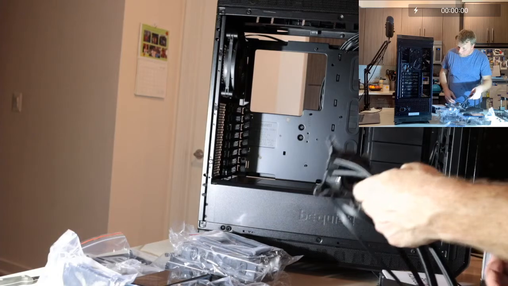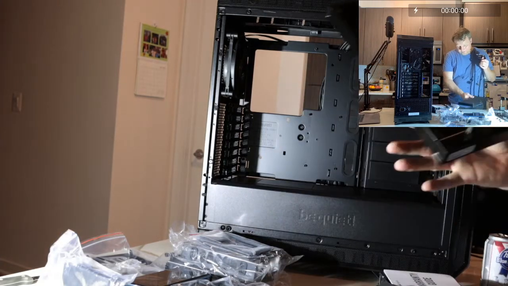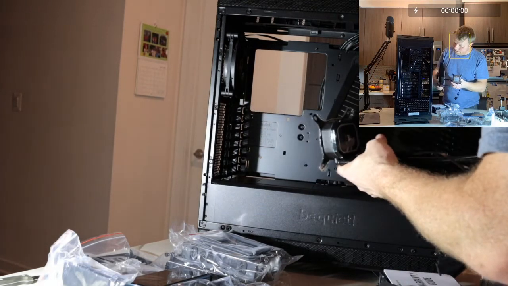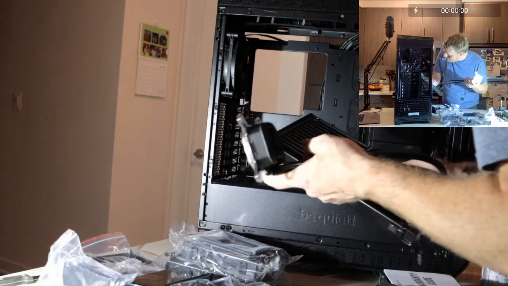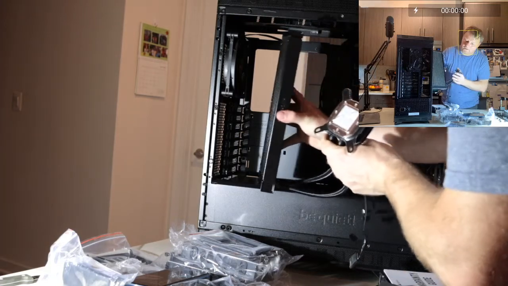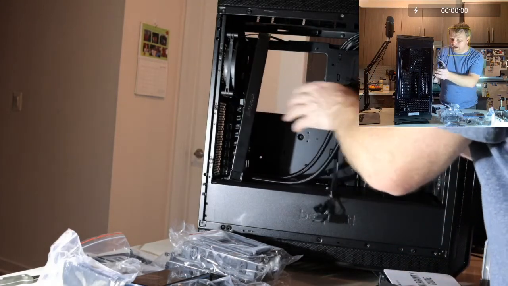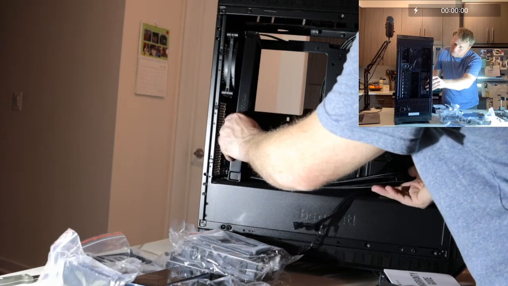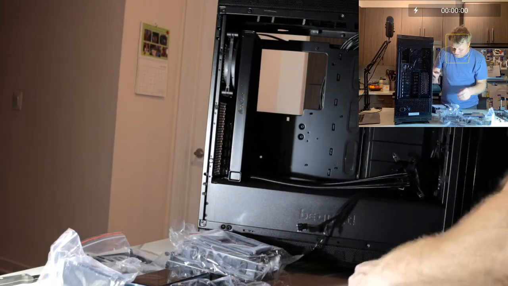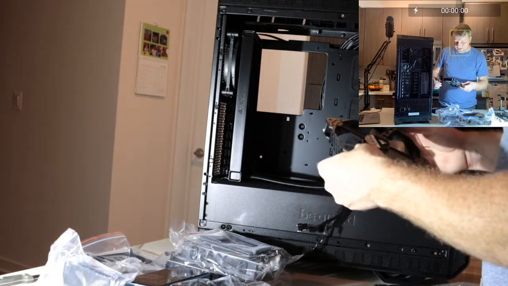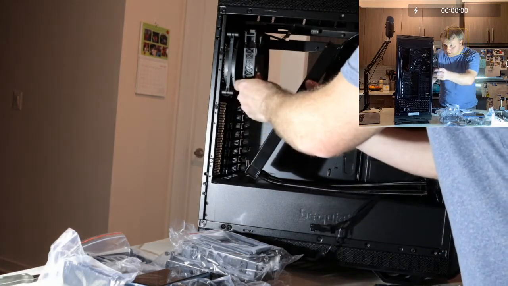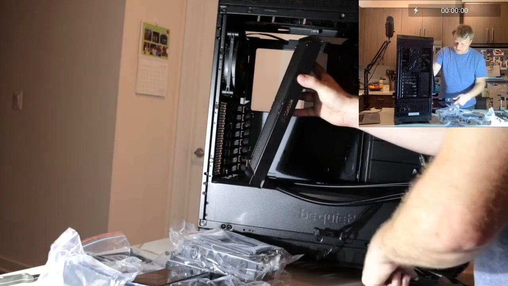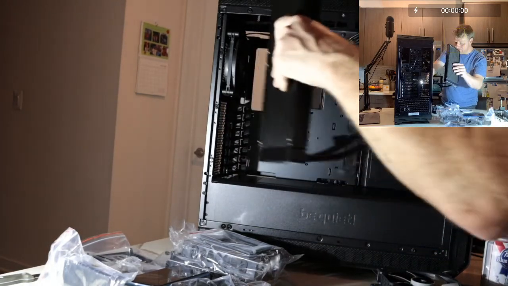Alright, so radiator, CPU. Let's see, the radiator must go somewhere. Do I unmount that fan and stick it here? Plop that bad boy right on my CPU? Or what? I think so. And then these fans actually, I have no idea. That's where the instructions come in, I suppose.